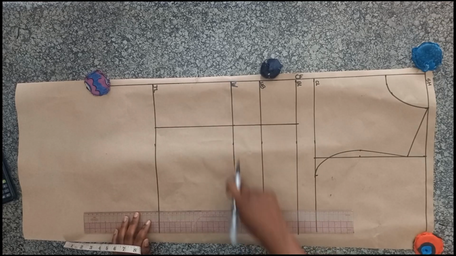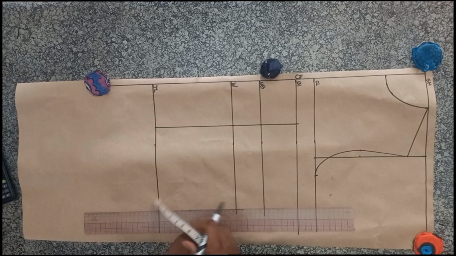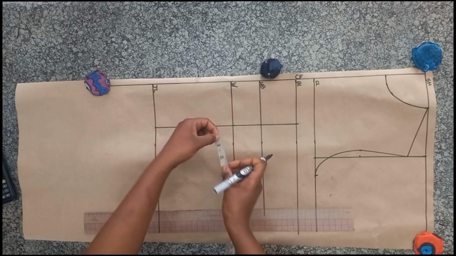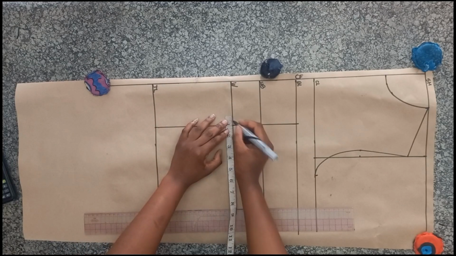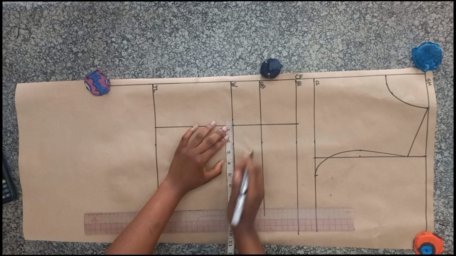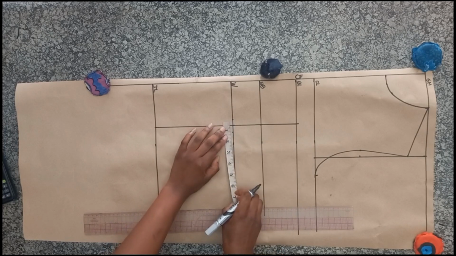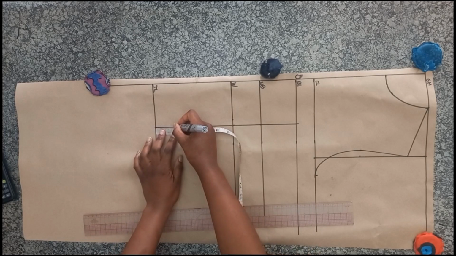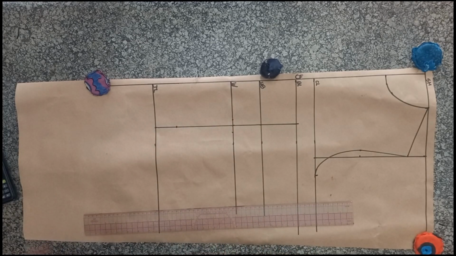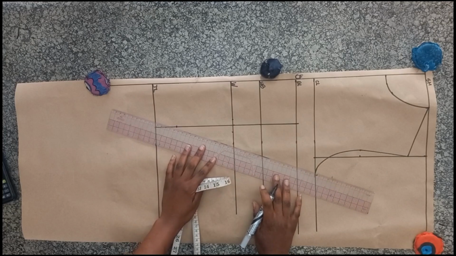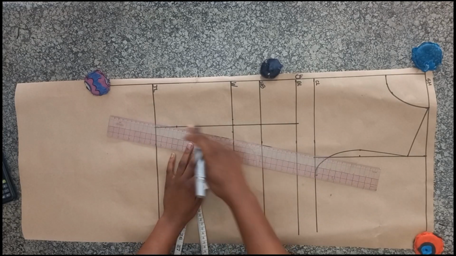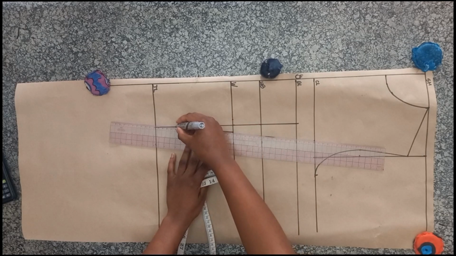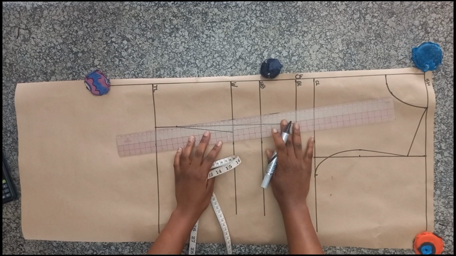So I'll be taking my dart from the waistline. I will take 0.5 on each side. Next, I go up by 2 inches and I connect the 2 inches to the waist to form a dart.